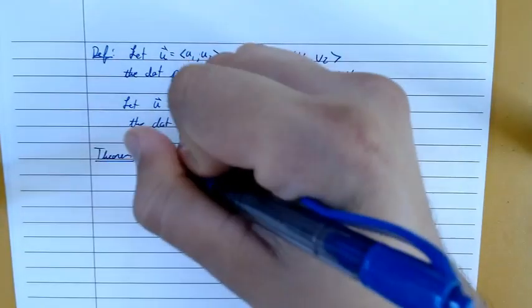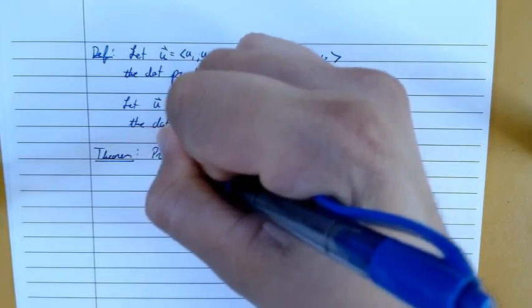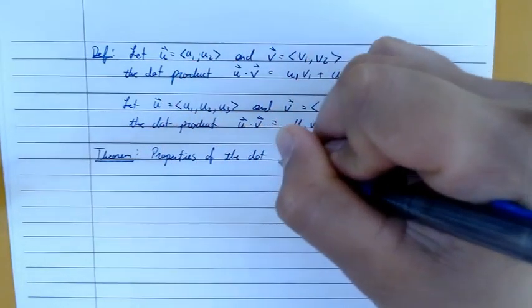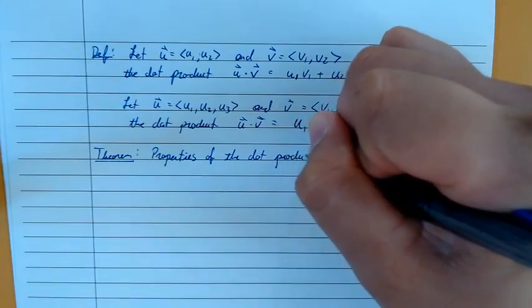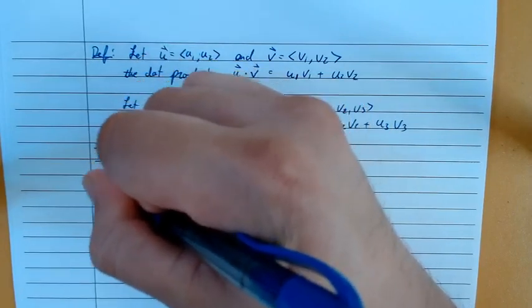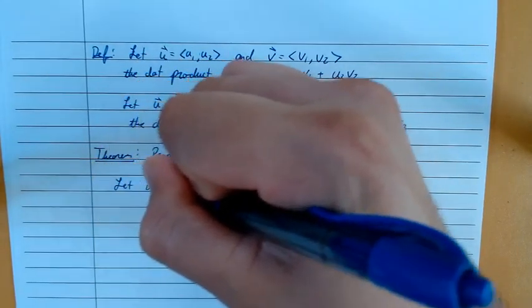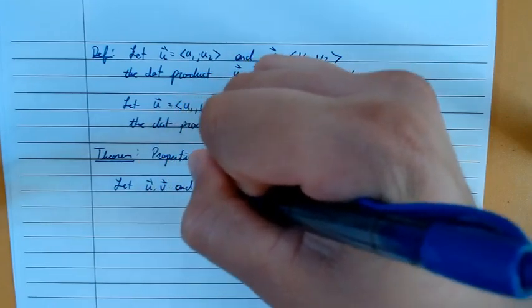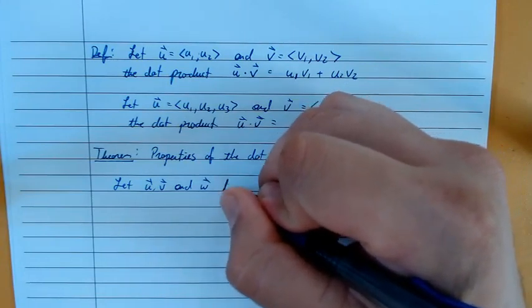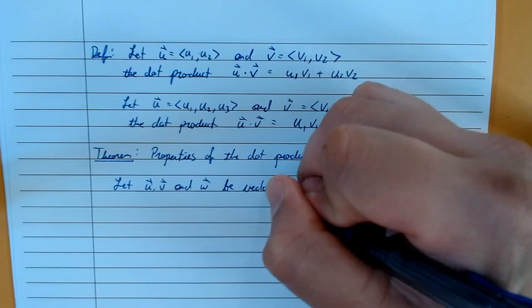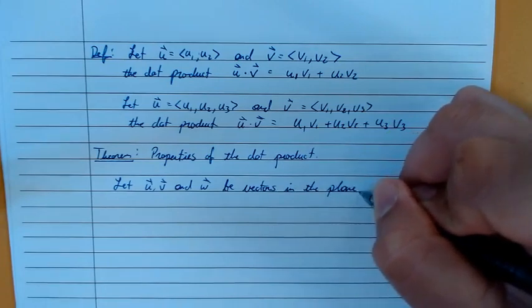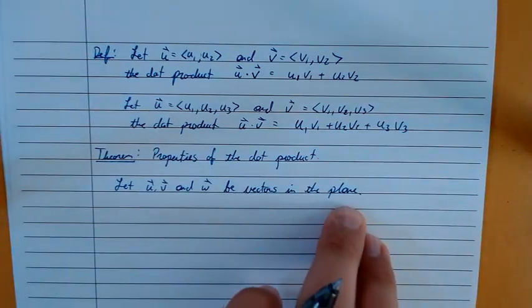Theorem. And here we have properties of the dot product. First of all, let's start off with a few vectors. Let U, V, and W be vectors in the plane. Notice the plane meaning two dimensions, the XY plane.